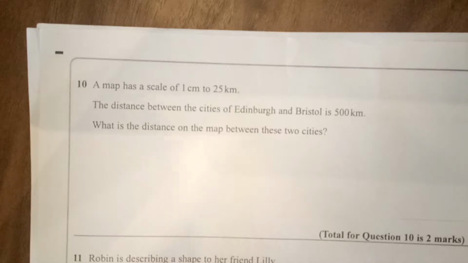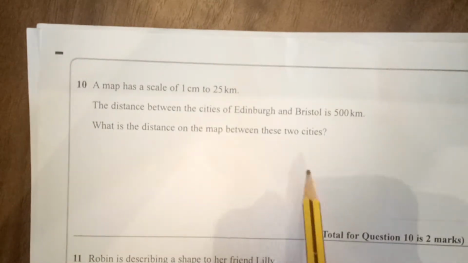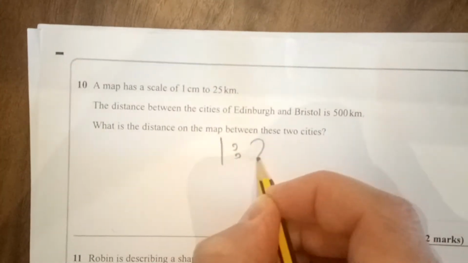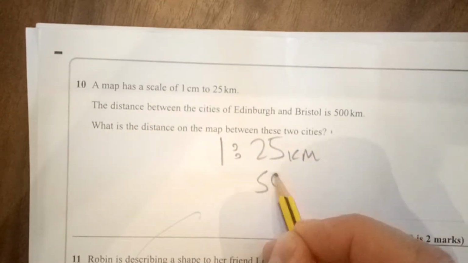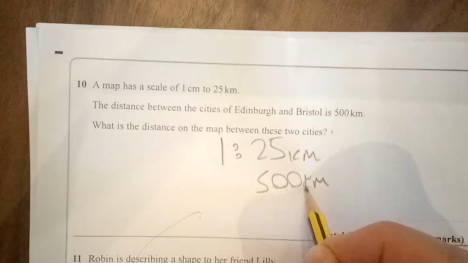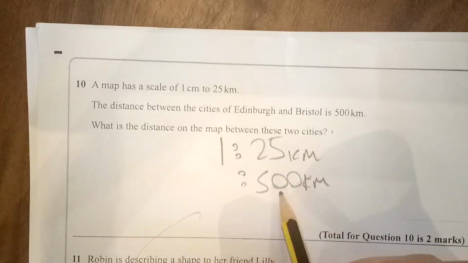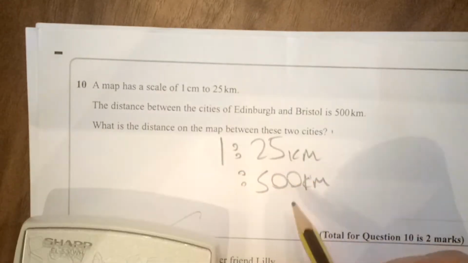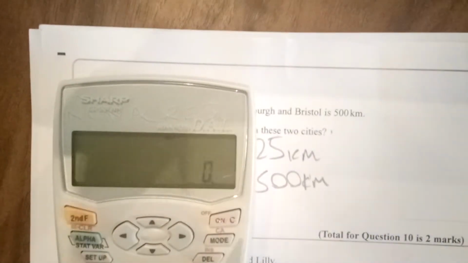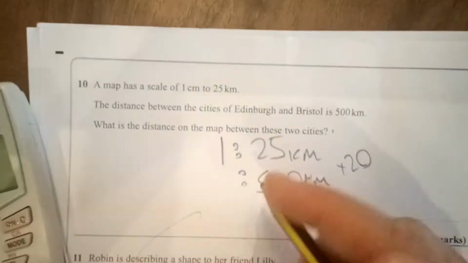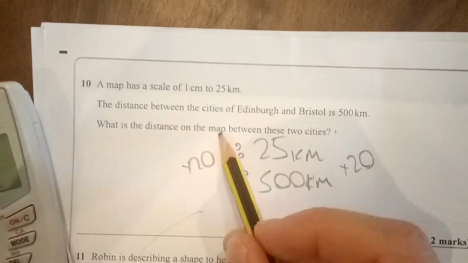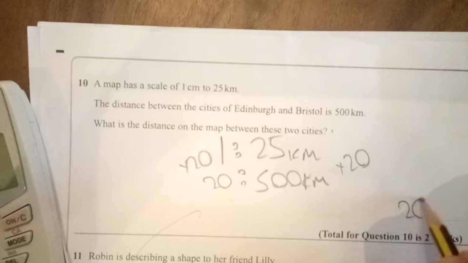Done. A map has a scale of 1 centimetre to 25 kilometres. The distance between the cities of Edinburgh and Bristol is 500 kilometres. What's the distance on a map between these two cities? So it's really 1 to 25 is the scale, kilometres. This is 500 kilometres. So we need to know what this 1 is. I need to know what I times 25 by to get to 500. It's a calculator paper, so I'm doing 500 divided by 25, which means I have to times it by 20, which means this side I times it by 20. 1 times 20 is 20, so my answer is 20.